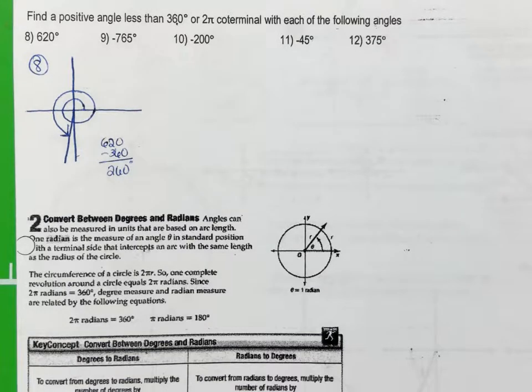Y'all okay with that so far? That's all we did yesterday. So if you were out yesterday, that's what you missed. All right, now if you've got a different color, you might want to grab a different color for this part, a highlighter, or a pen, or a pencil. We'll have to switch back and forth though.